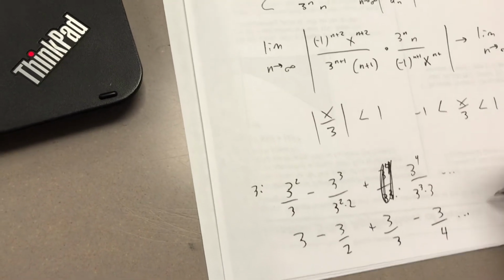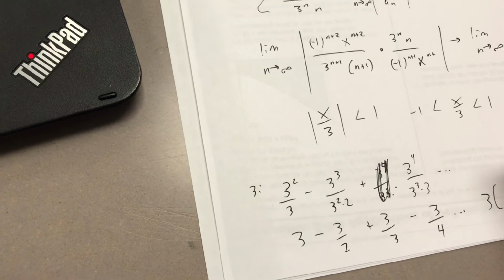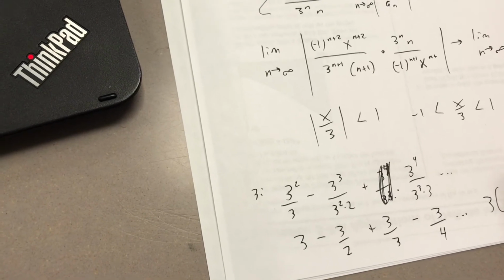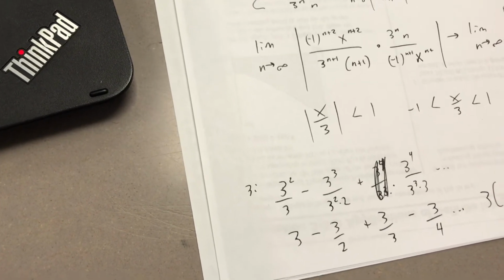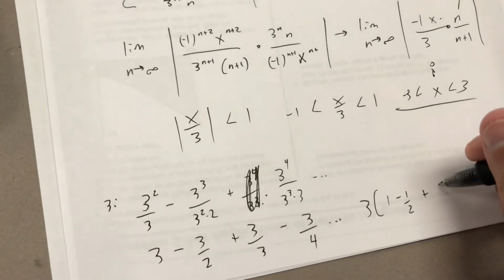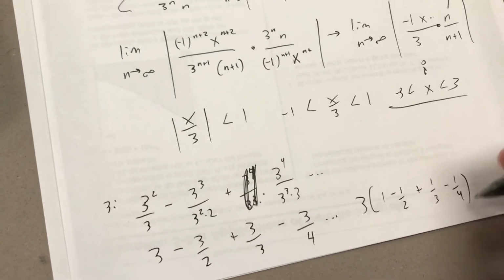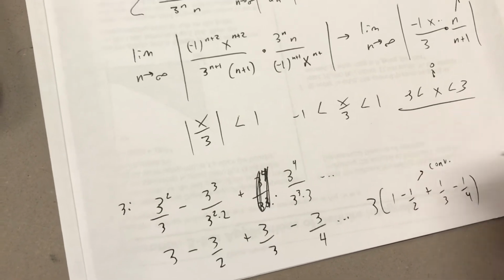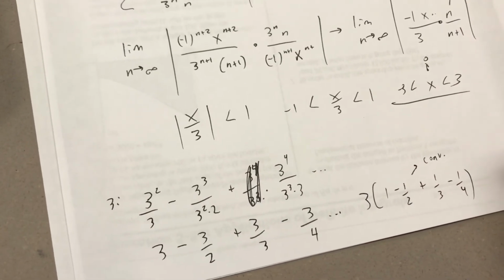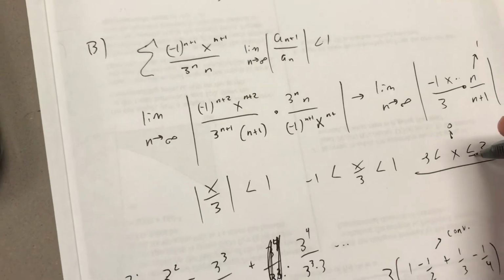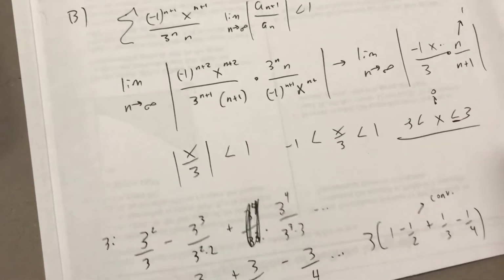Hopefully you notice this is really just 3 times the alternating harmonic. Most of these will be either a non-alternating harmonic or an alternating harmonic. And if you notice that, the alternating harmonic is going to converge, okay? 3 times something that converges will also converge. So this will converge for 3.